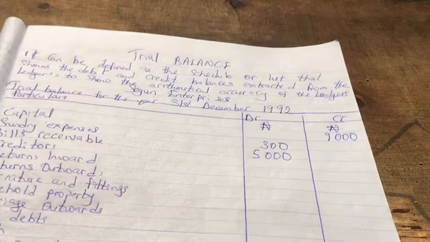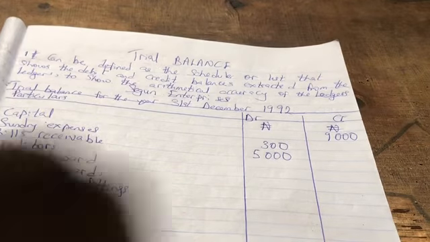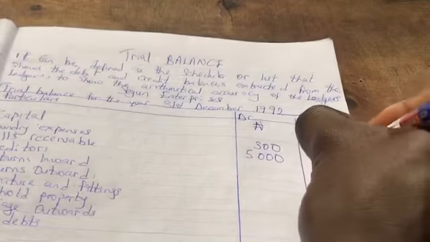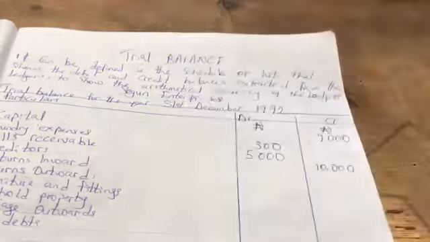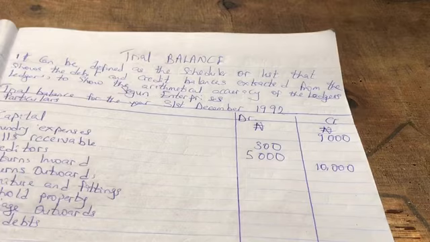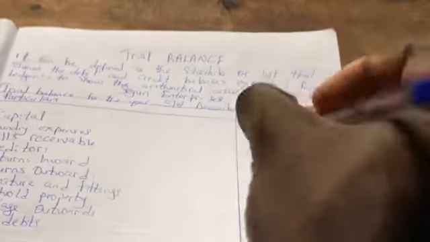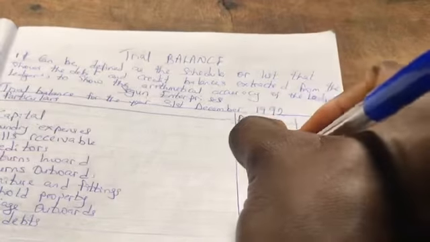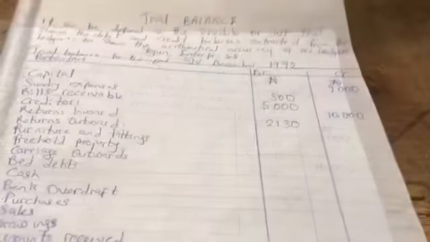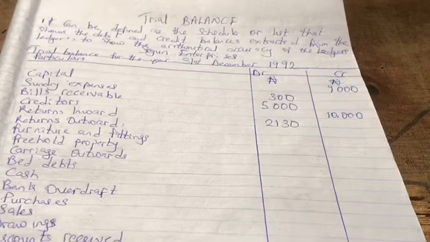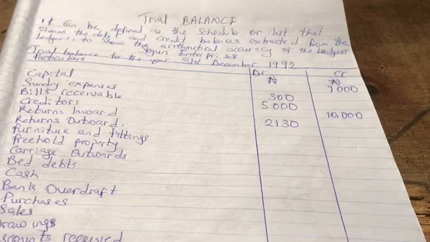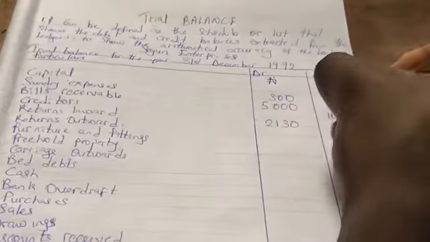Creditors is a liability, and a liability always has a credit balance, so that is 10,000. Return inward is an expense, you deduct it from sales, therefore on the debit side. Return outward is an income, so they deduct it from purchases. Therefore, an income will always have a credit balance, 1,250.